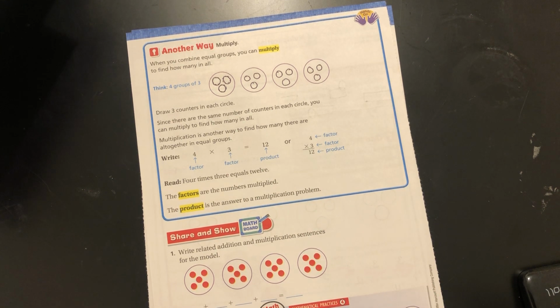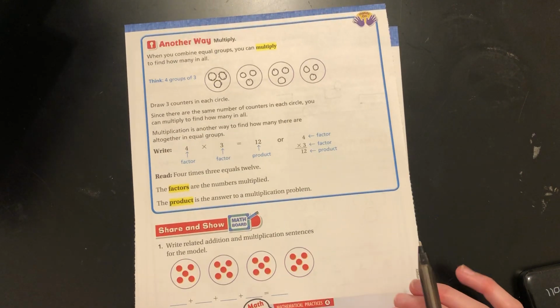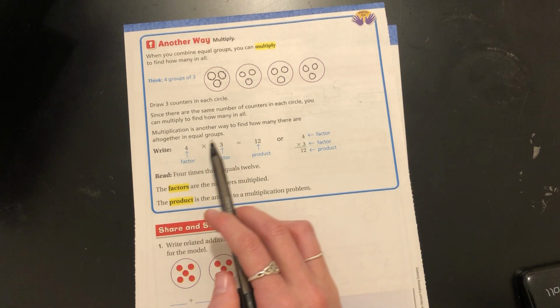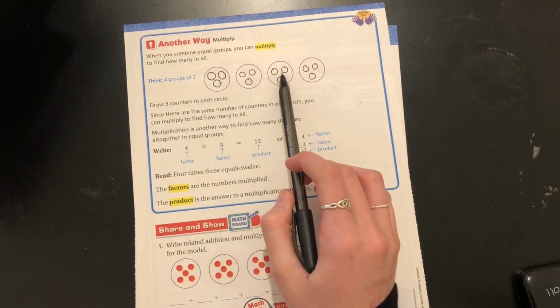Now, the important thing for you to know is that there are 2 parts, well, really 3 parts to a multiplication sentence. We have 2 factors and we have 1 product. So the factors in a multiplication problem are the numbers that are being multiplied. So in this problem, we have 4 times 3. 4 loaves with 3 in each. So 4 and 3 are our factors.